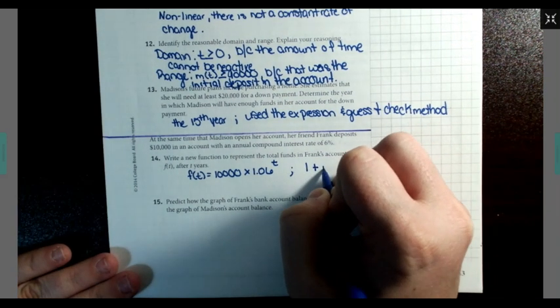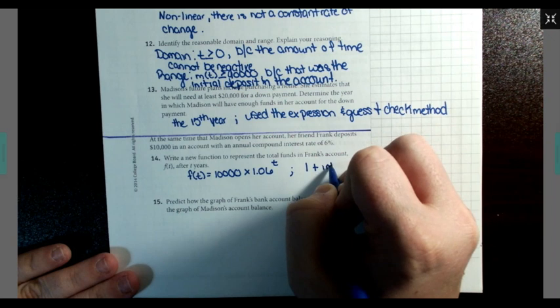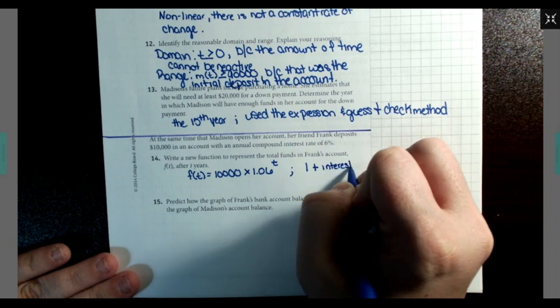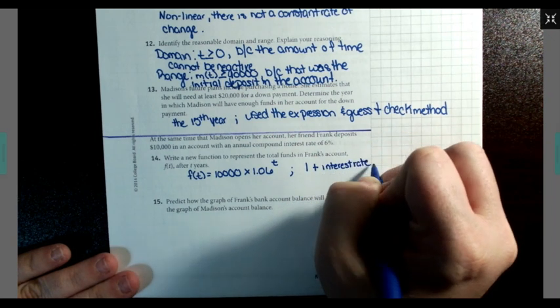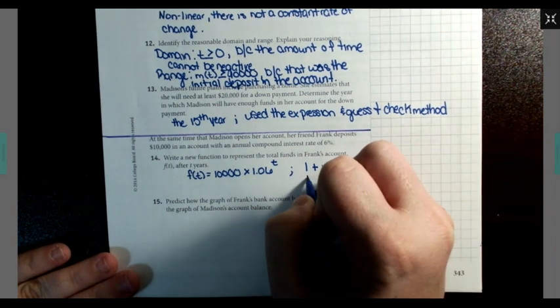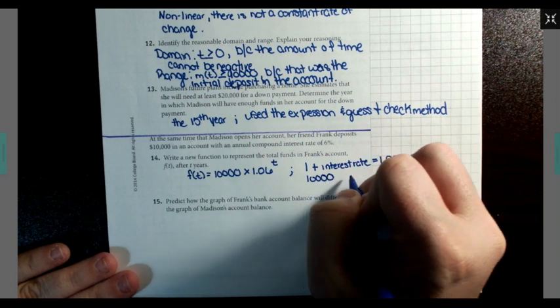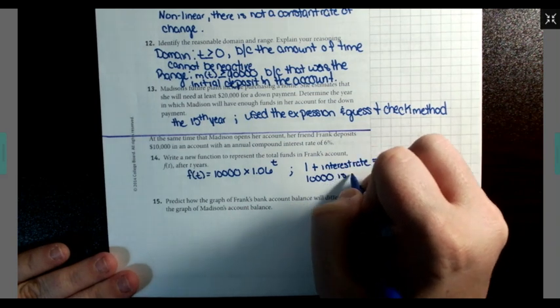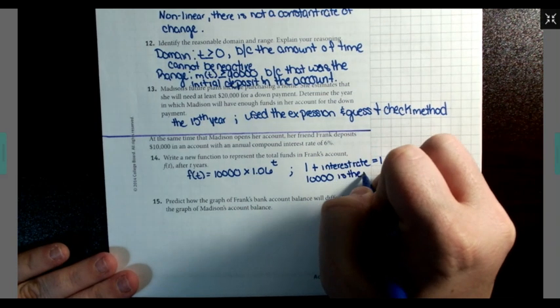One plus the interest rate equals the 1.06. 10,000 is the initial amount.